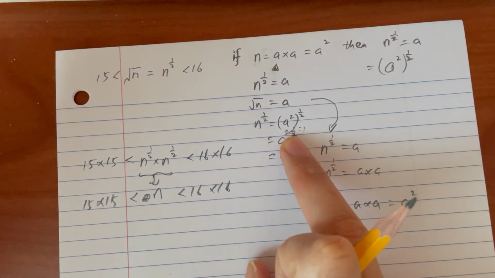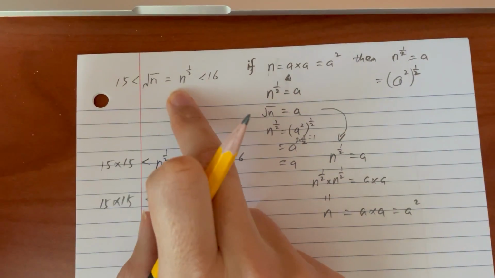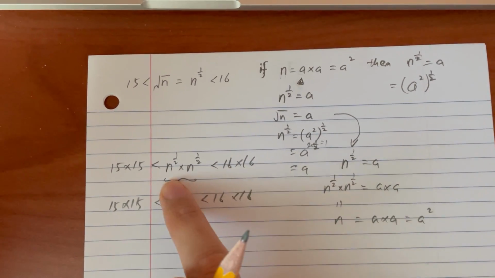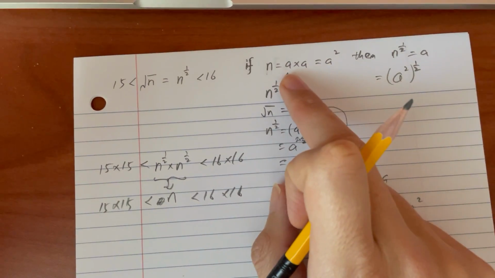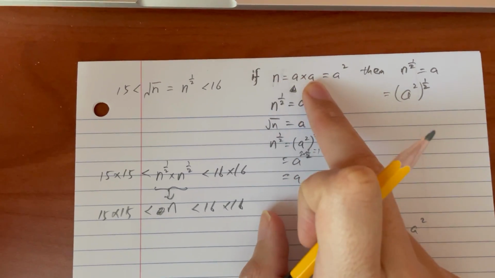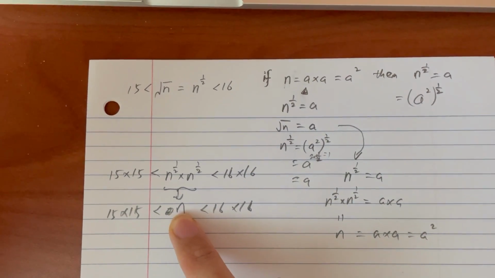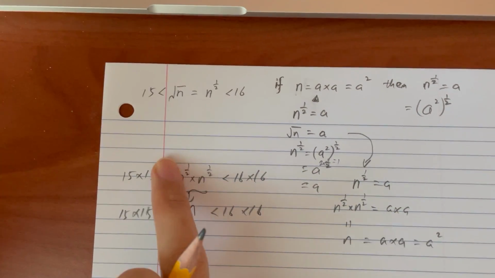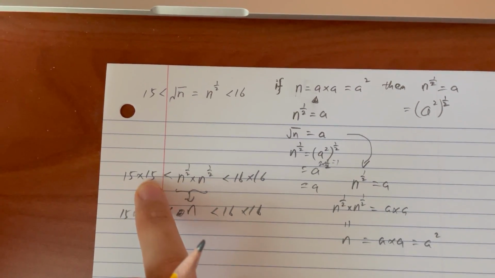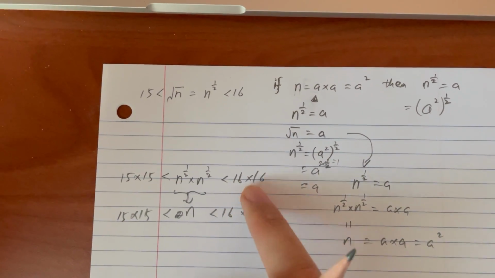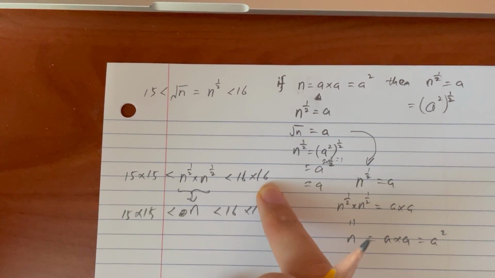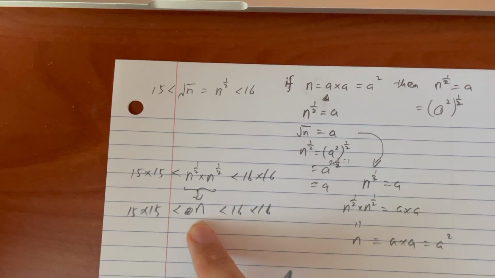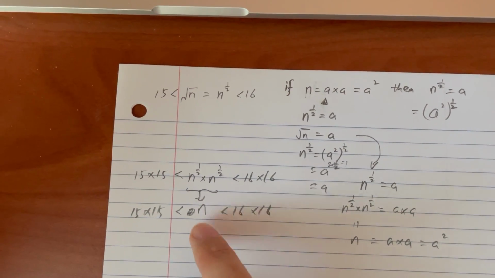How about I multiply it by itself, so it becomes the square root of n times the square root of n. That means a times a, like I just mentioned, which becomes n. And if I multiply it by itself, it is still greater than 15 multiplied by itself, and still less than 16 multiplied by itself. So this inequality still holds. But if I do that, it becomes n, and that's the integer n we are looking for.